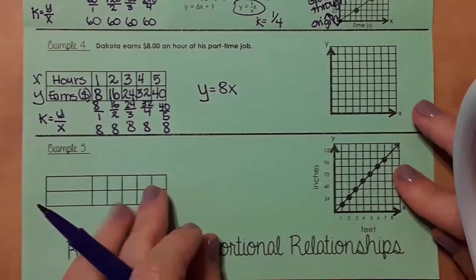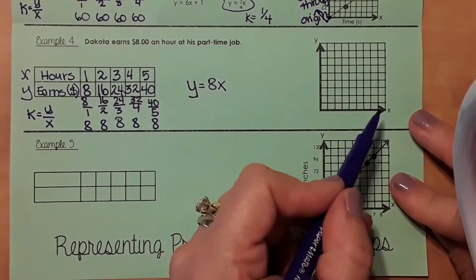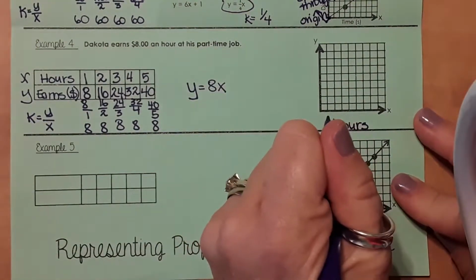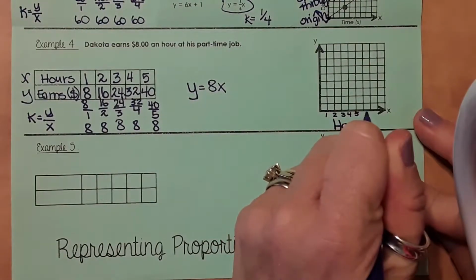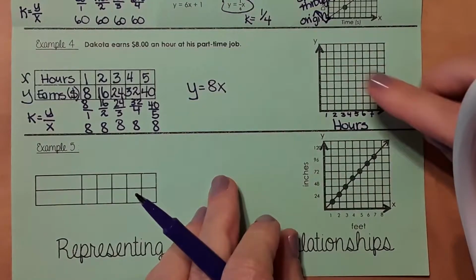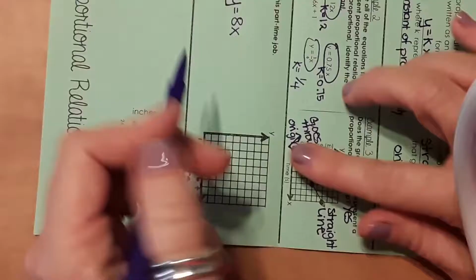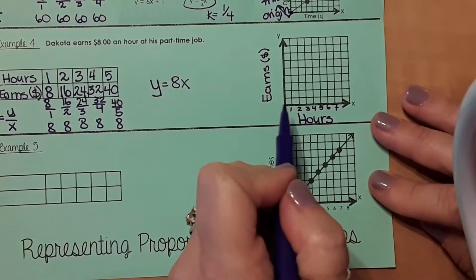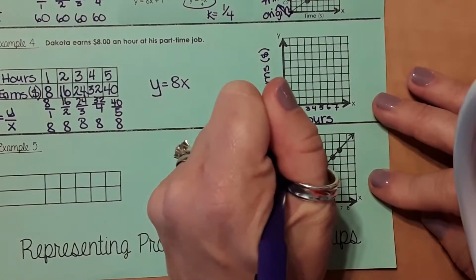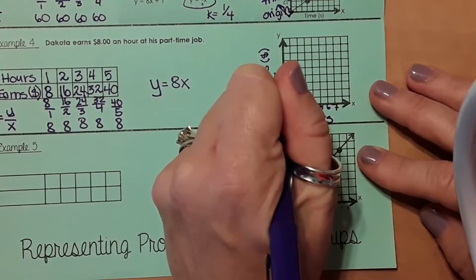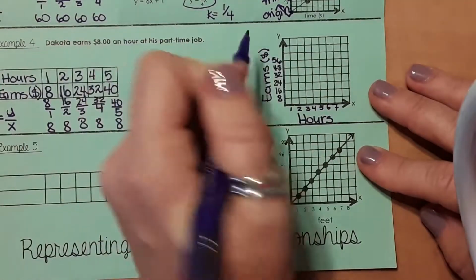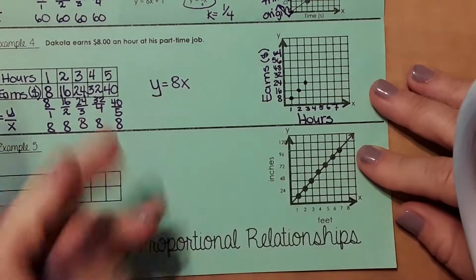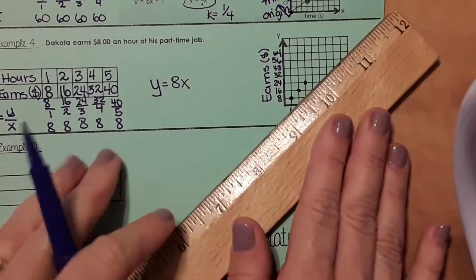Okay? We are now going to graph it. I know that my X, in order for me to label, we said was hours. Okay? So I can work 1, 2, 3, 4, 5, 6, 7. And then my Y is the amount of money earned. So I'm just going to turn this like this and write the word earns with a $ sign. And I'm going to say the first line is 8, then 16, 24, 32, 48, 56, 64. 1 hour 8, 2 hours 16, 3 hours, and so on. I'm going to take a ruler and I'm going to draw my straight line.